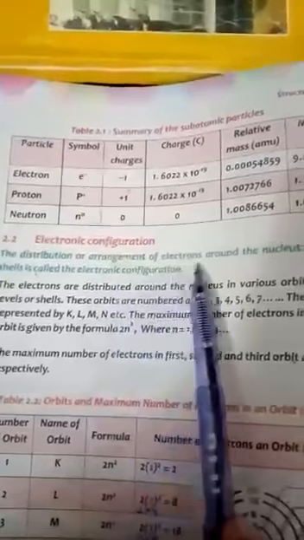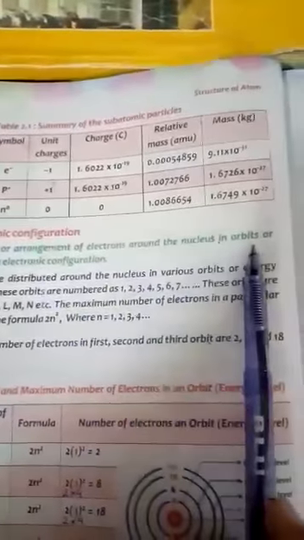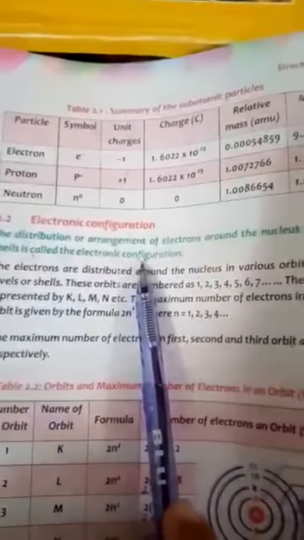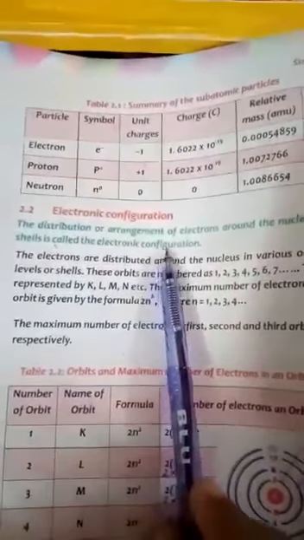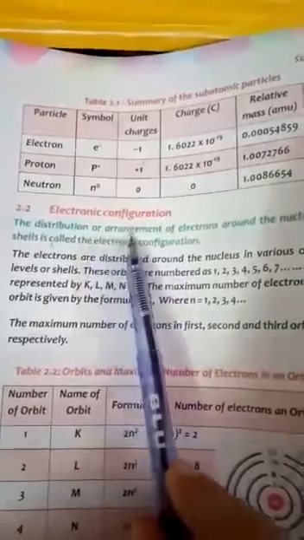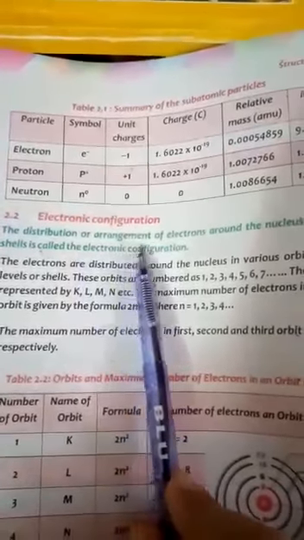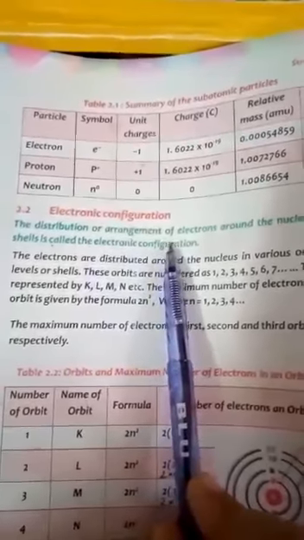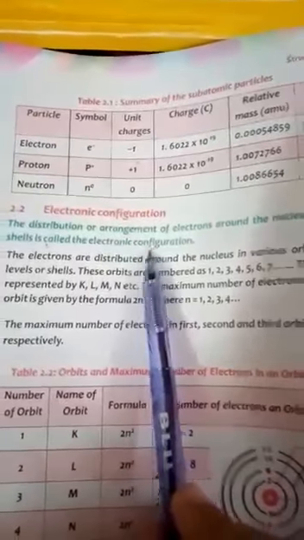Electronic configuration. The distribution or arrangement of electrons around the nucleus in orbits or shells is called the electronic configuration. That is to say, how electrons are distributed or arranged around the nucleus is called electronic configuration.